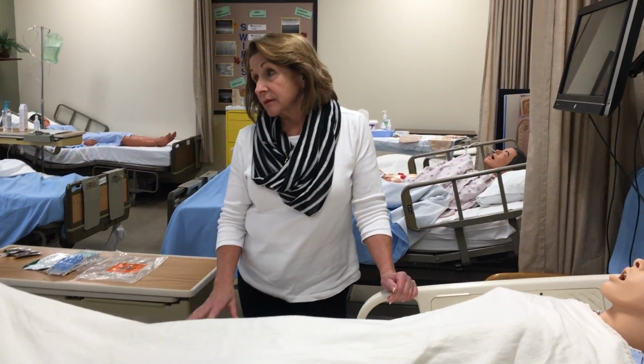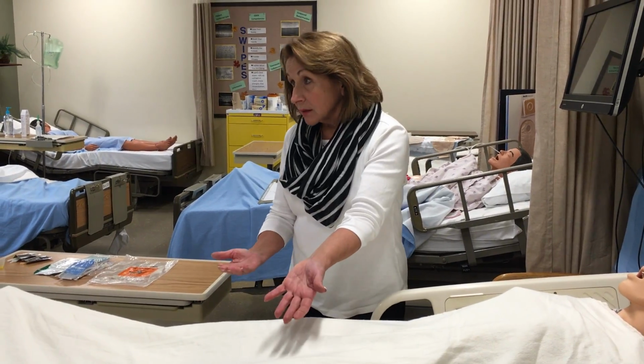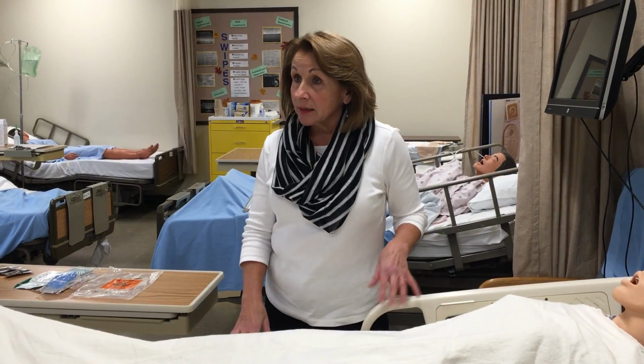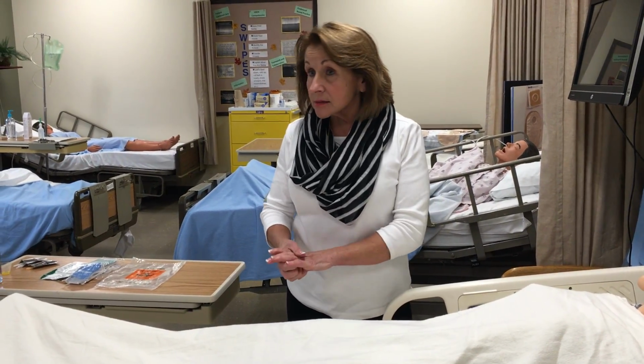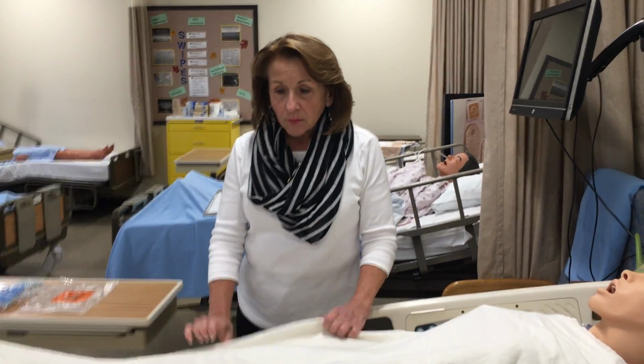Now, depending upon your patient's size, level of consciousness, and physical abilities, you probably won't be doing this alone. You're probably going to need some assistance with supporting the legs. You might need somebody with a flashlight to help you identify where the urinary meatus is. So the likelihood is you'll have a helper for this.